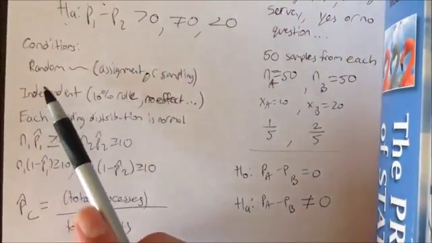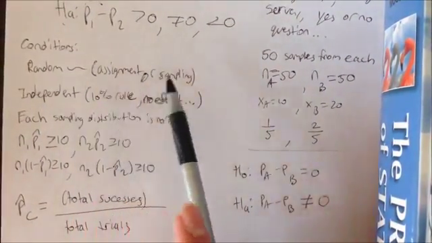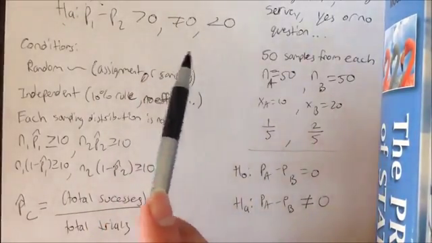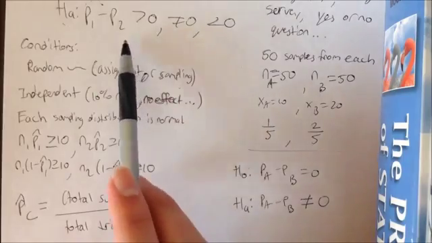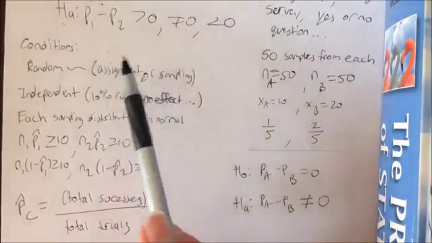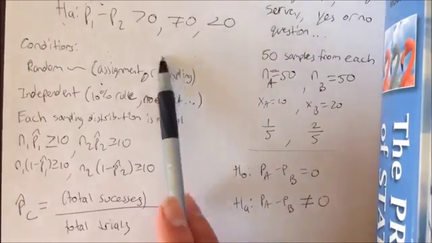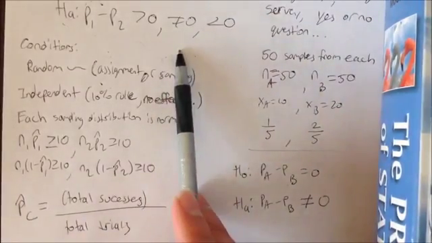So quick conditions: it needs to be random, so either random assignment or random sampling. Don't make the mistake of saying sampling when it's an experiment, or assignment when it's an observational study. So assignment is for experiments, and sampling is for observational studies.